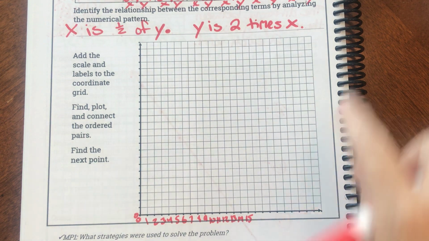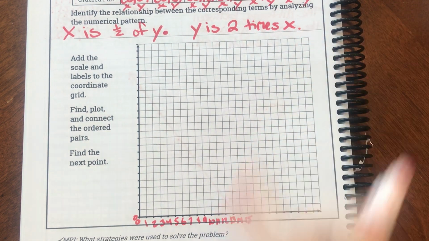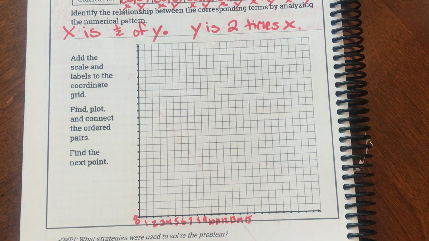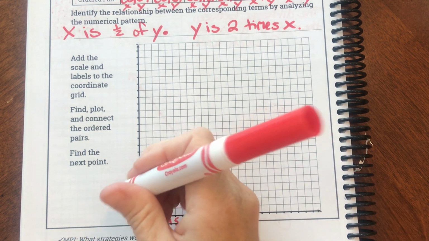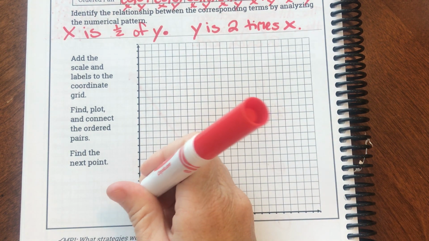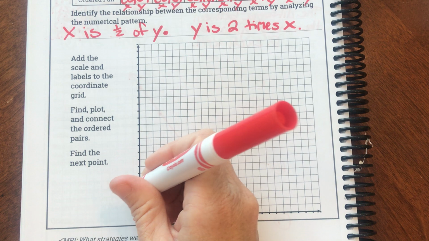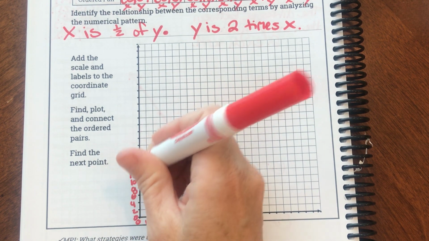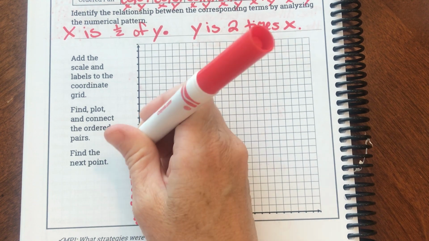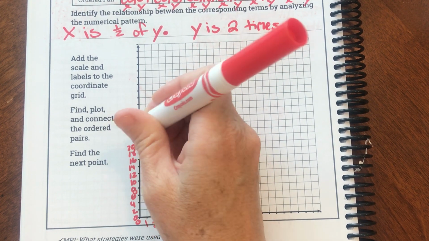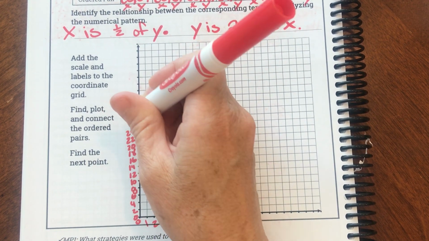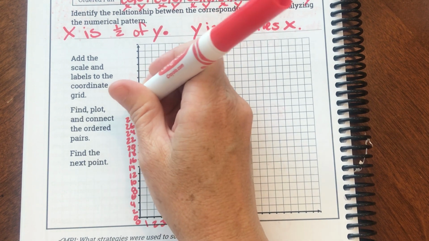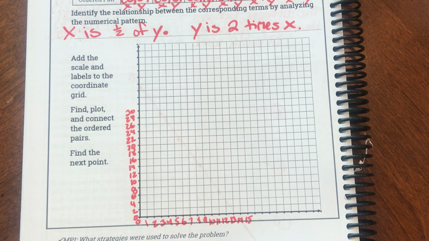So it goes to 25, but my largest Y is 30, which means my scale of 1 won't work. So I would probably need a scale of 2s. 2, 4, 6, 8, 10, 12, 14, 16, 18, 20, 22, 24, 26, 28, and I can stop at 30.